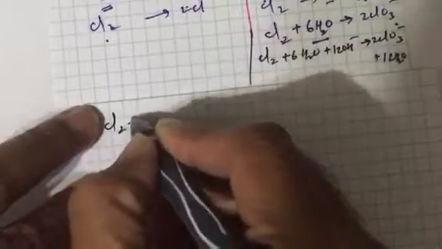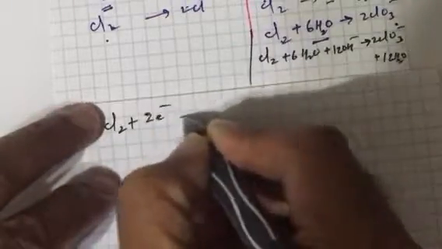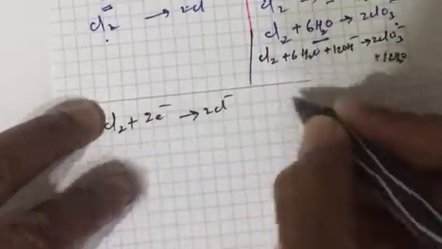The last step is balancing the charges. Now let us look at that and balance the charges. To balance the charges, here you have 2 minus charges, here there is no minus charge. On the side where there is no minus charge, you will add electrons, you will add 2 electrons. Now these charges are balanced.